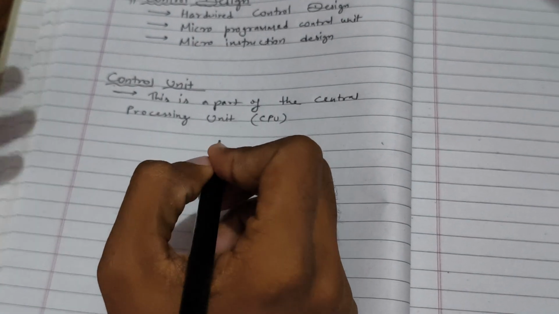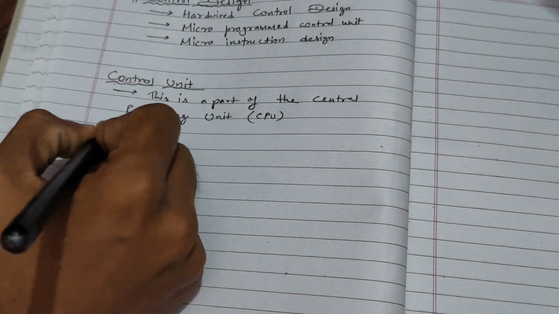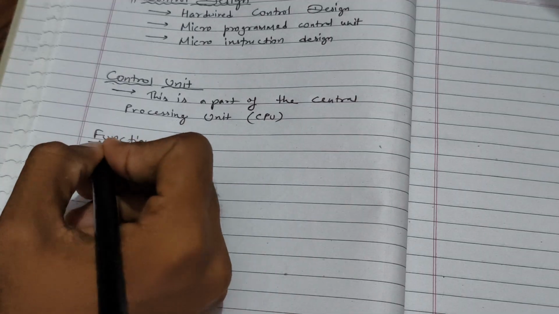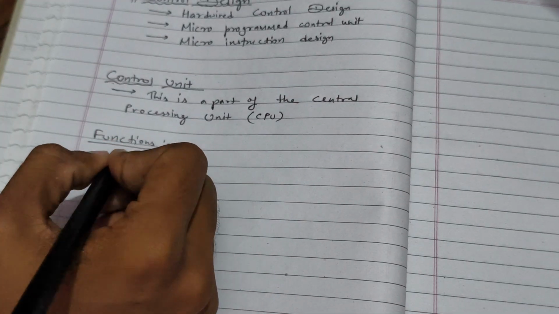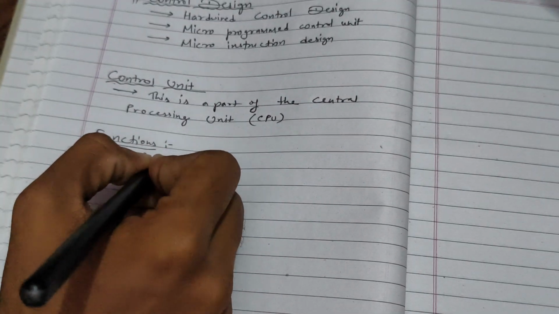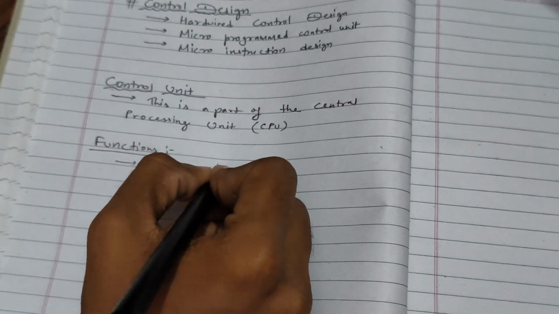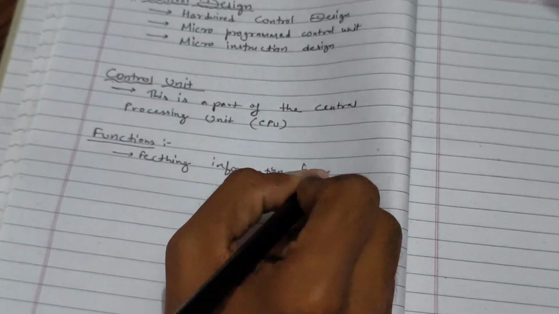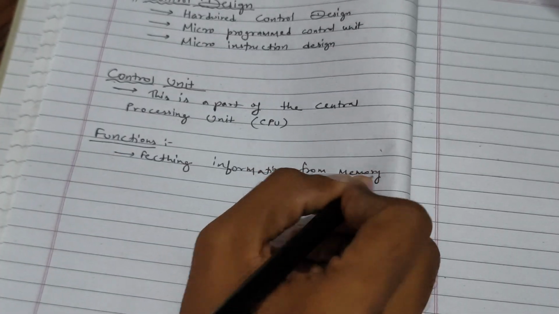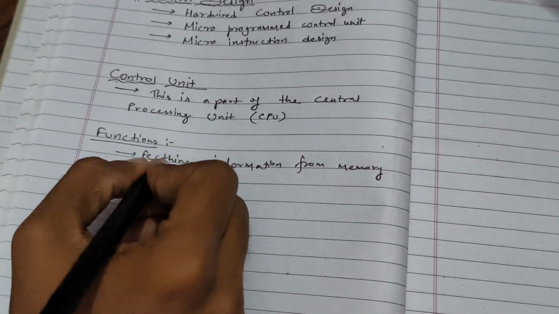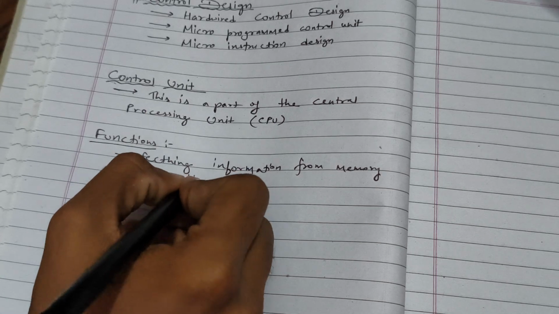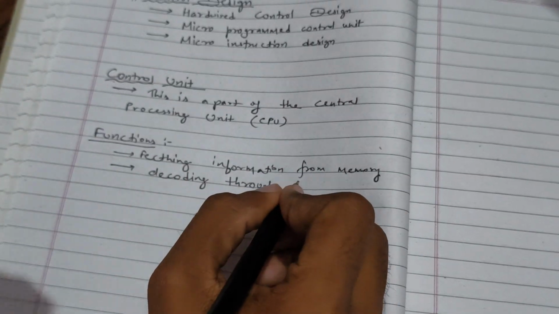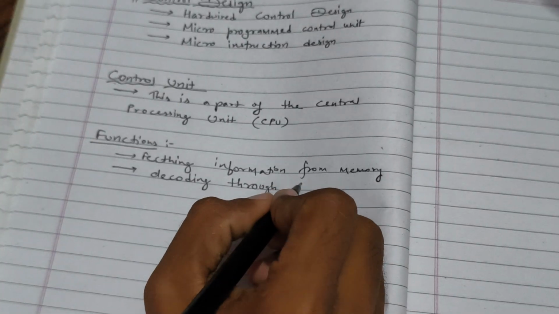Now it performs some functions. Let me list down those functions. The functions that are performed by the control unit include, first of all, fetching information from the memory, then decoding those instructions so that the computer can understand what the information means.